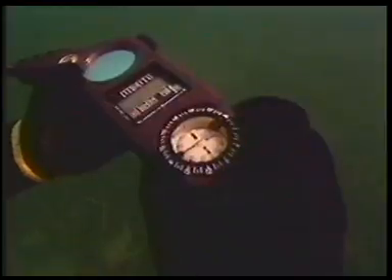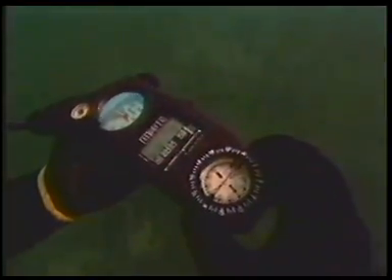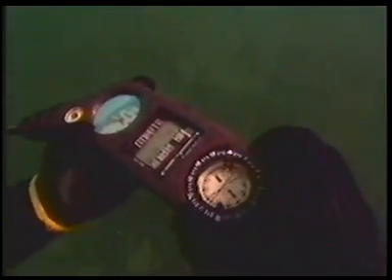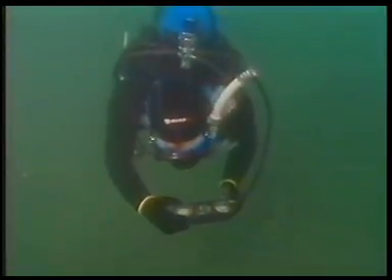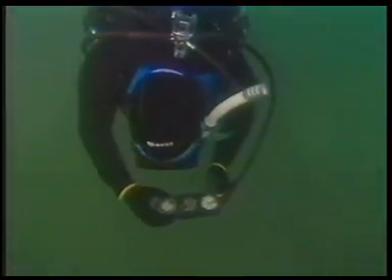Point the lubber line in the direction you want to go. Hold the compass level and let the needles settle. Then, turn the bezel until you place the index marks over the needle. Now, simply swim along the lubber line, keeping the needle in the index marks by adjusting your direction as necessary.